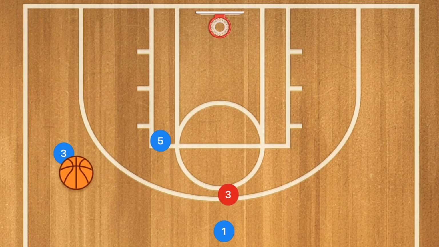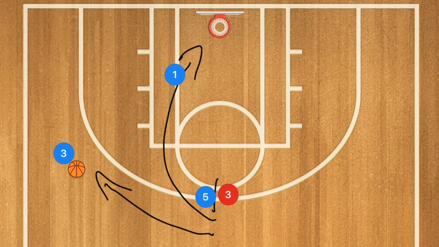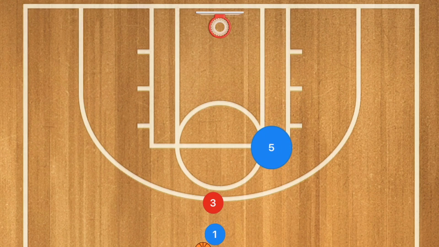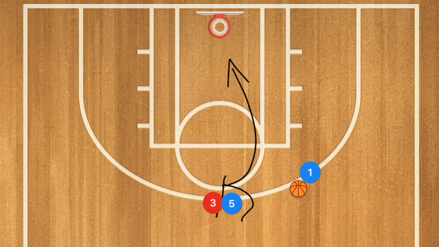We're going to have player 1 pass over to player 3, and at this point we would have player 5 setting that screen for player 1 who's going to be cutting towards the basket. Basically, this is a pass to the wing, and then a screen from the post, and then player 1 cutting towards the basket. And of course, there is the screen and roll and screen and pop, where player 5 would screen and roll or screen and pop up top for a 3-point shot.